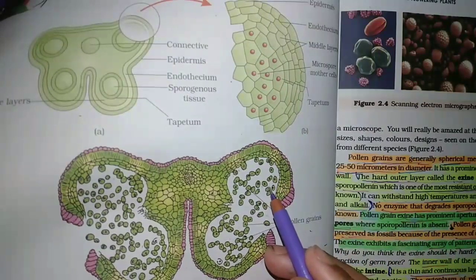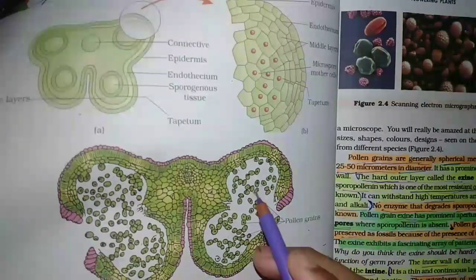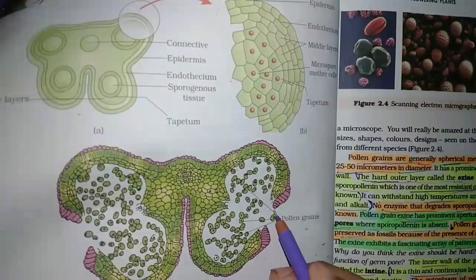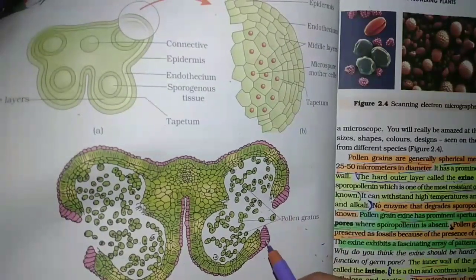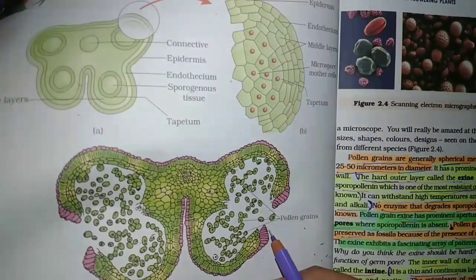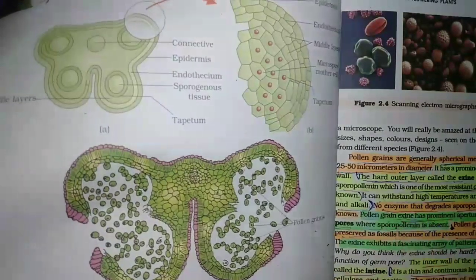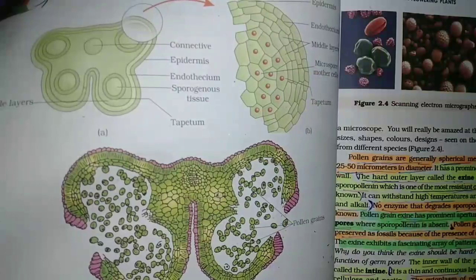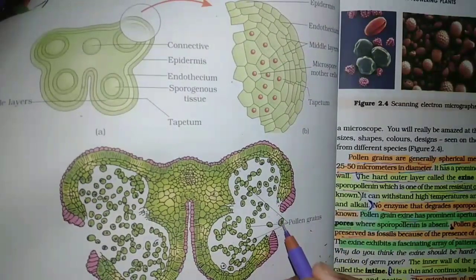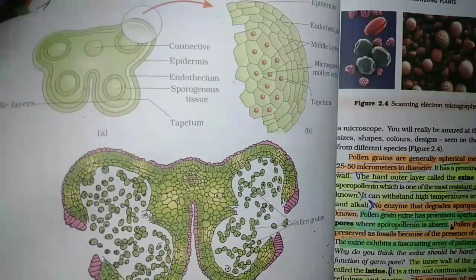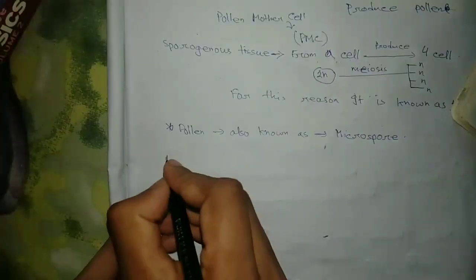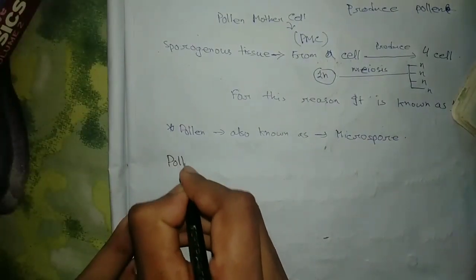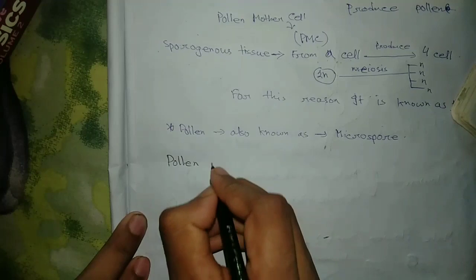Here, in the full stage of a pollen, there is a lack of epidermis and endothecium. Okay, and now I will discuss only a pollen. Pollen grain.